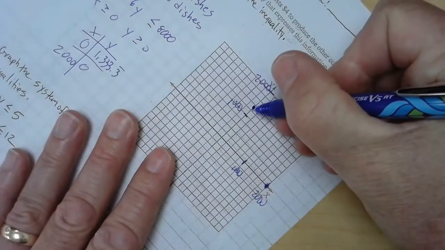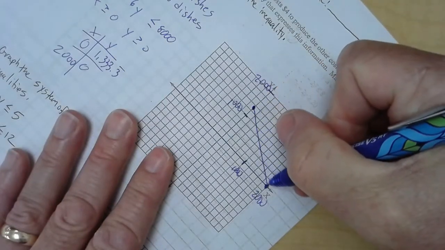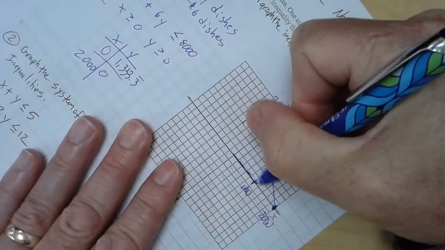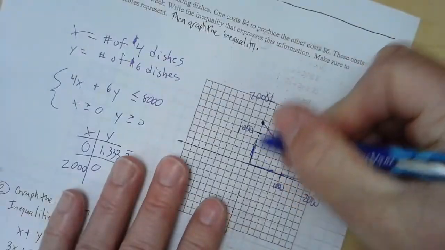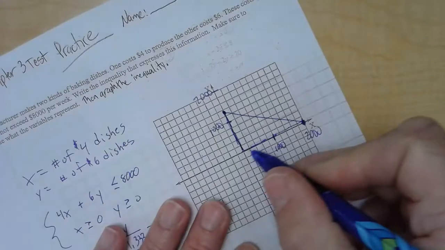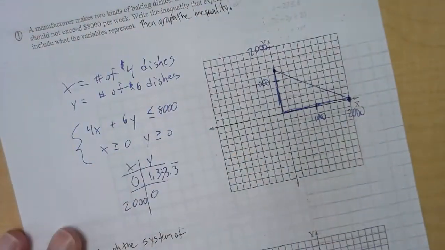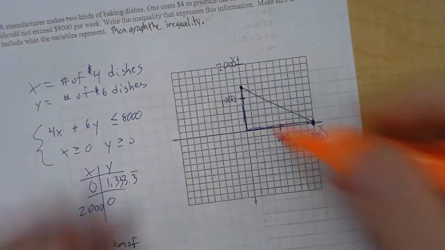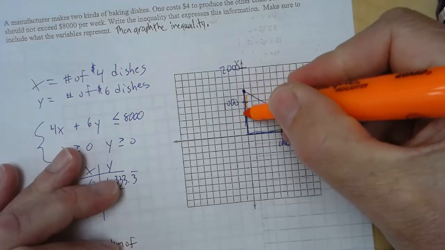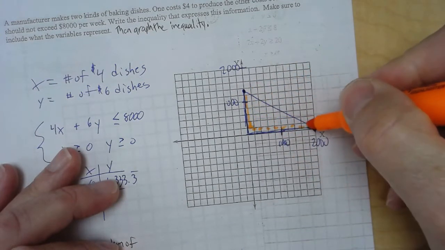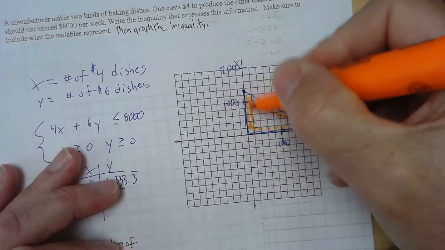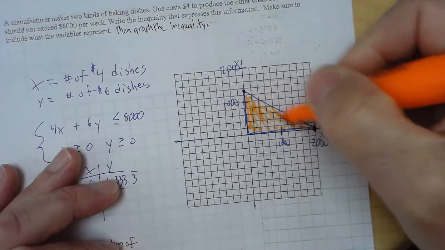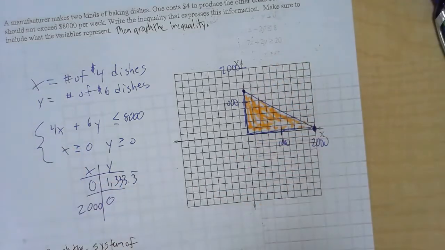Then these are going to connect together. We're going to be greater than 0 this way and greater than 0 this way. So I've just done this triangle right here. I'll get out a marker. So here's the triangle. This is the only thing I can do. The different kinds of dishes that I can make have to be in there.